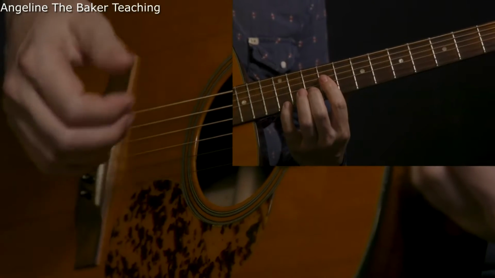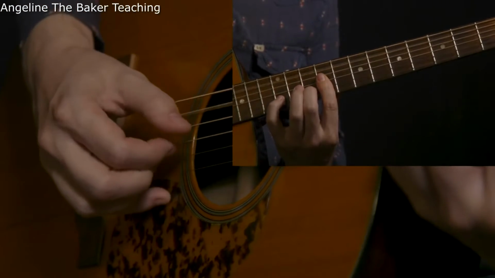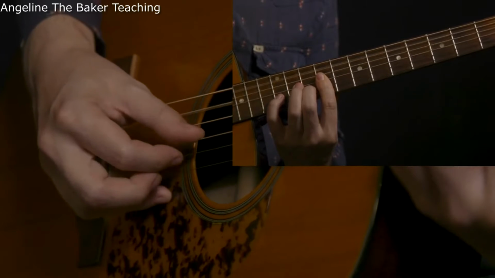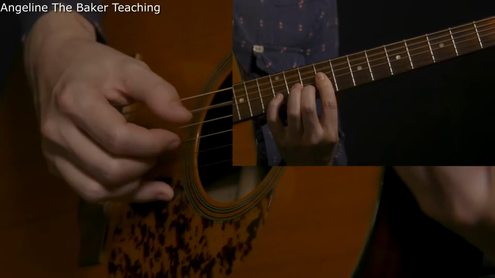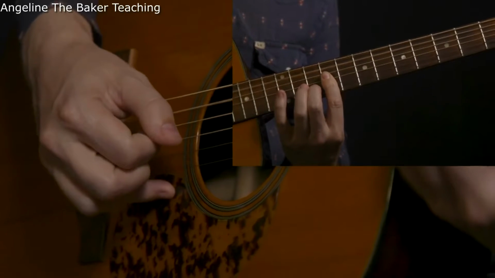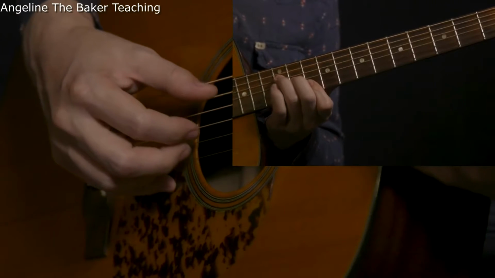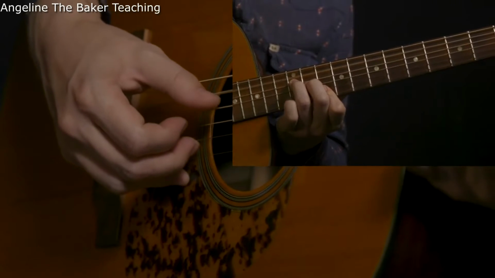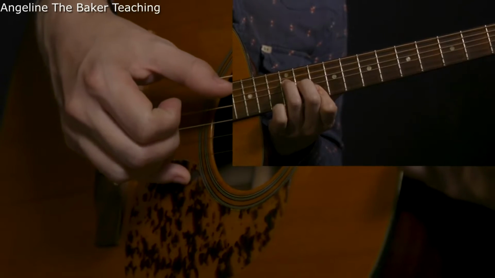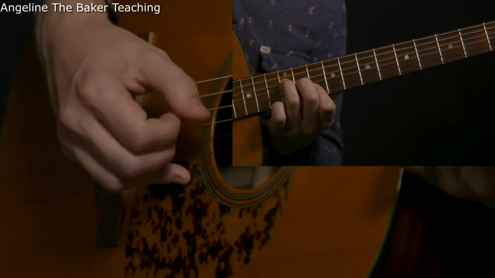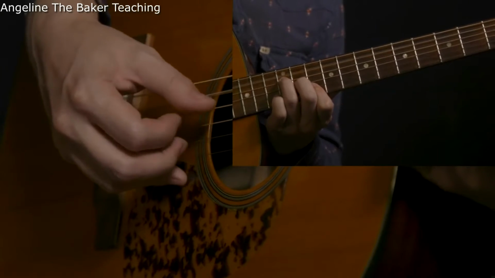So here's that thumb pattern with the melody now. Same thumb pattern now of string 5 and 4, and the melody note is a chord note on string 3.